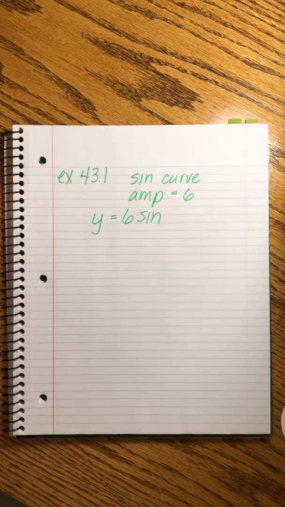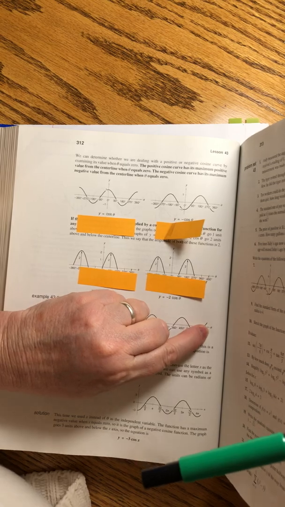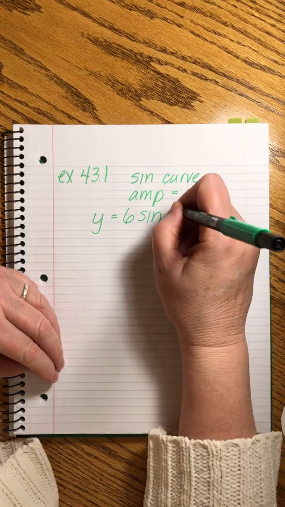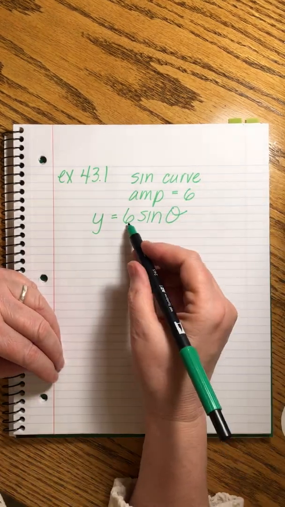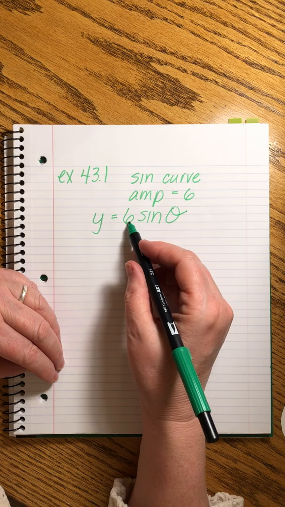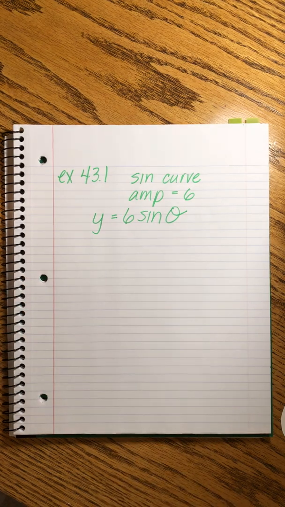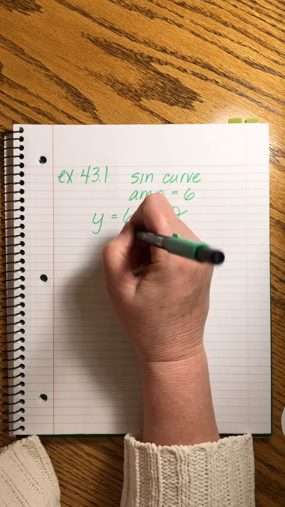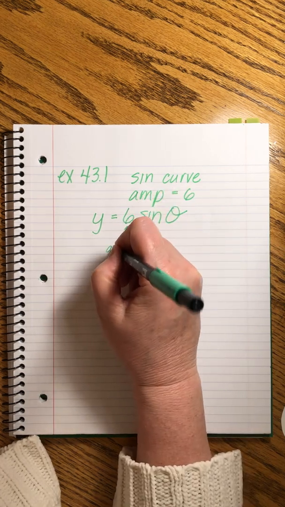And do we want to use theta or x? Well, let's look and see what John did. There's an itty bitty little theta right there. So we'll use theta to match him. y equals 6 times the sine of theta. So we calculated this number. Amplitude we found by looking at it. So this number is the amplitude.